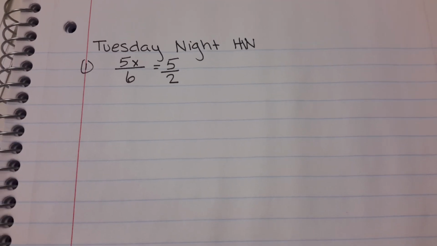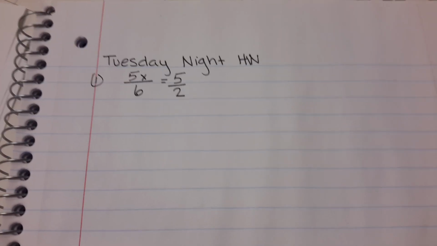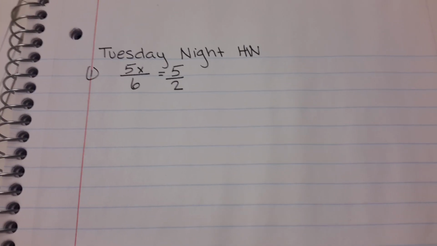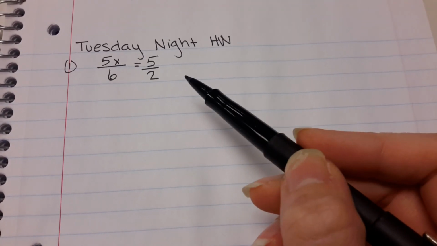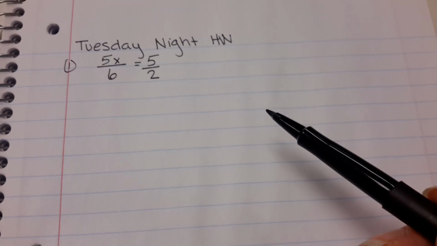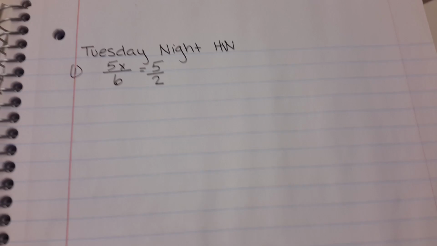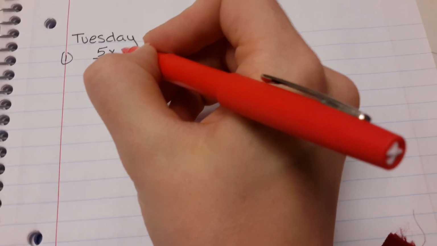Hi class, in today's homework video we're going to solve some more proportions, but these ones are going to be a little bit more difficult. If you notice, we have our proportion set up, but there's a number with the x, so we're going to have to be a little careful and take an extra step. The good news is that we are still going to cross multiply.